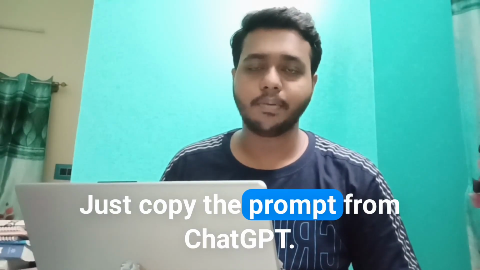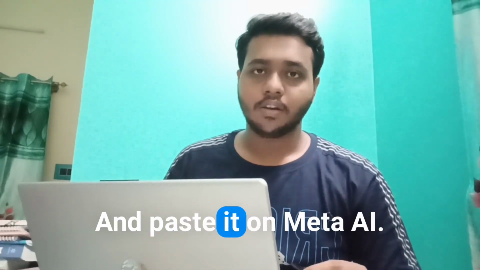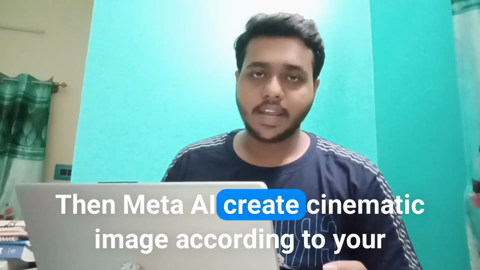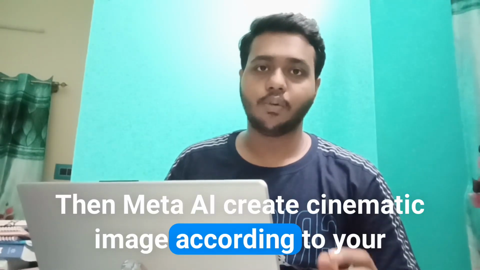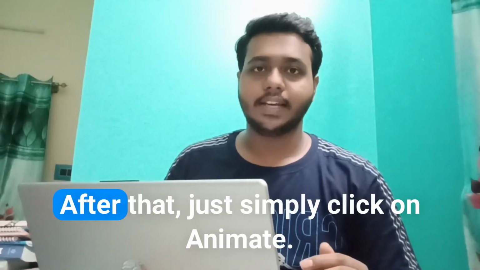Just copy the prompt from ChatGPT and paste it on Meta AI. Then Meta AI creates a cinematic image according to your prompt. After that, just simply click on animate. It will animate the image as you want.